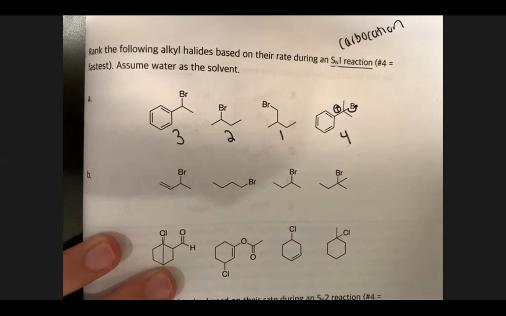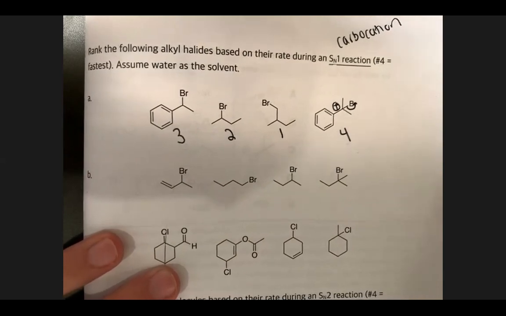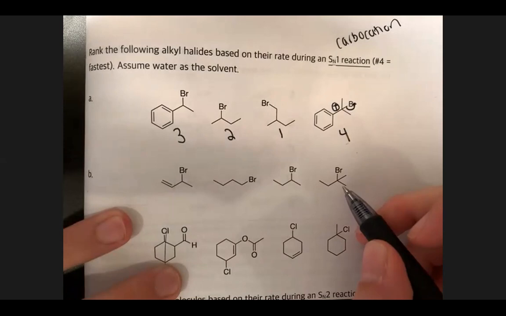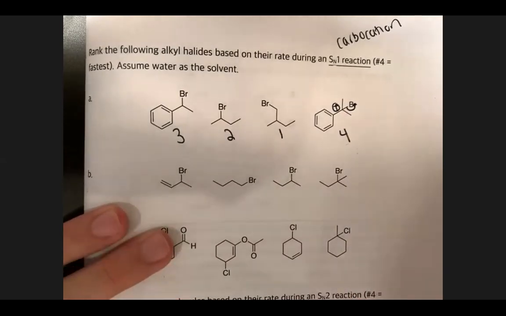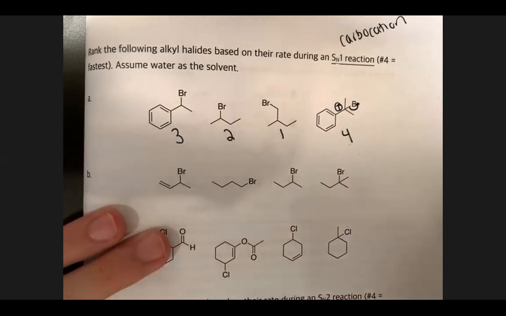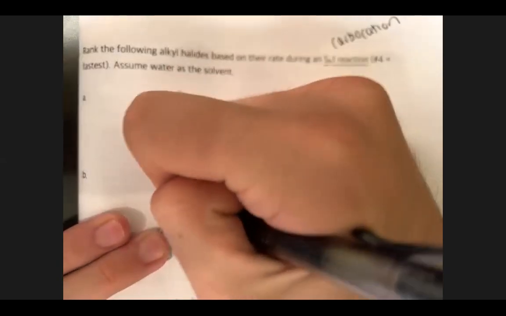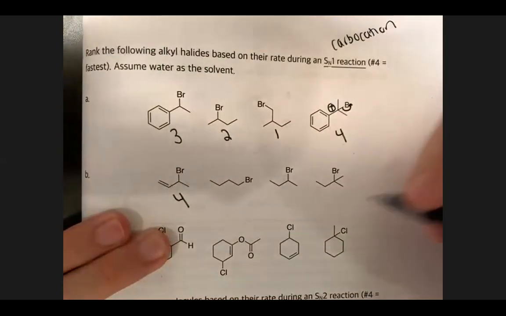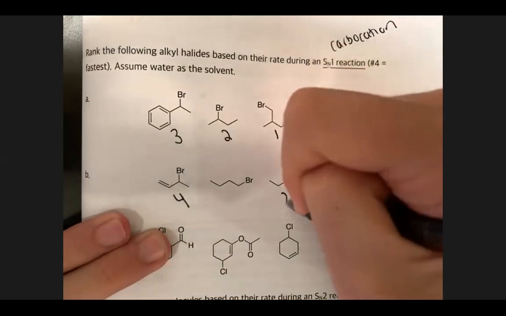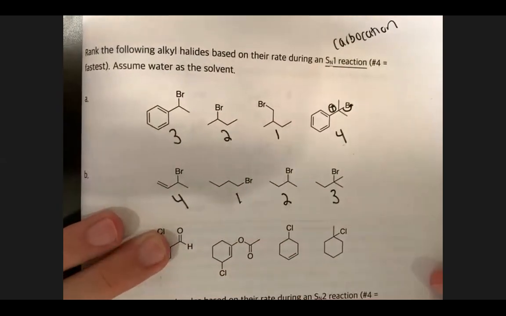Questions on that one? Just carbocation stability. That's all we're doing here. Okay, so this one would be a tertiary. Remember, we always assume that the secondary allylic is better than tertiary. So this is a secondary allylic once that bromide leaves. This is a tertiary. This would be a secondary, and that would be a primary.